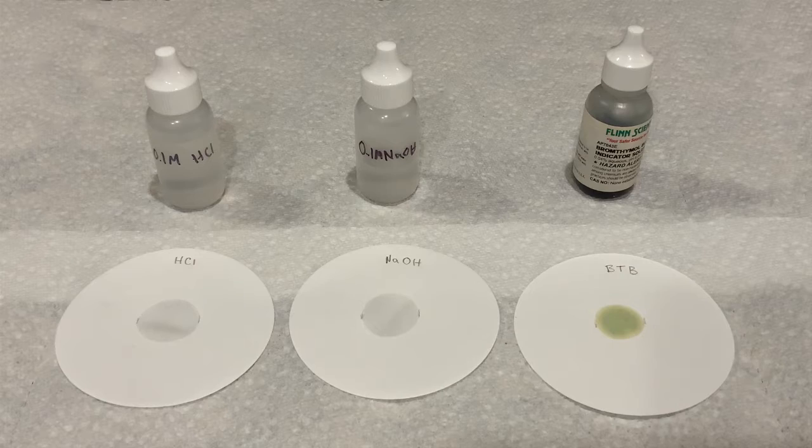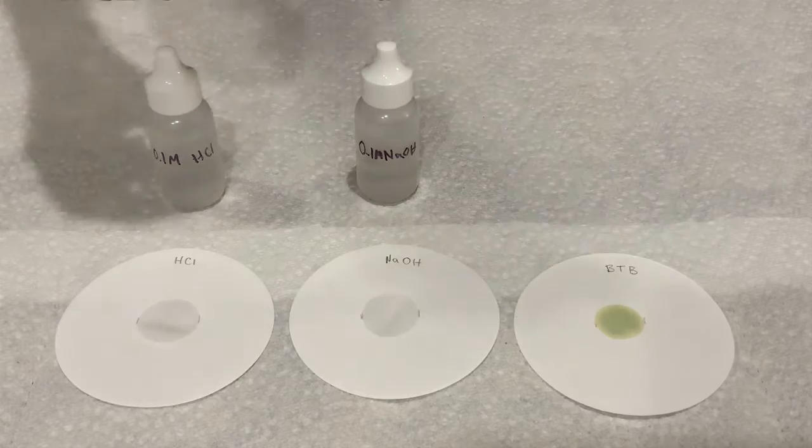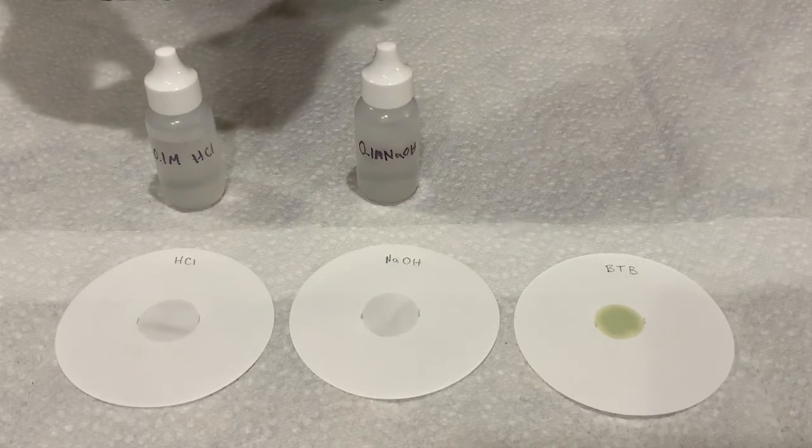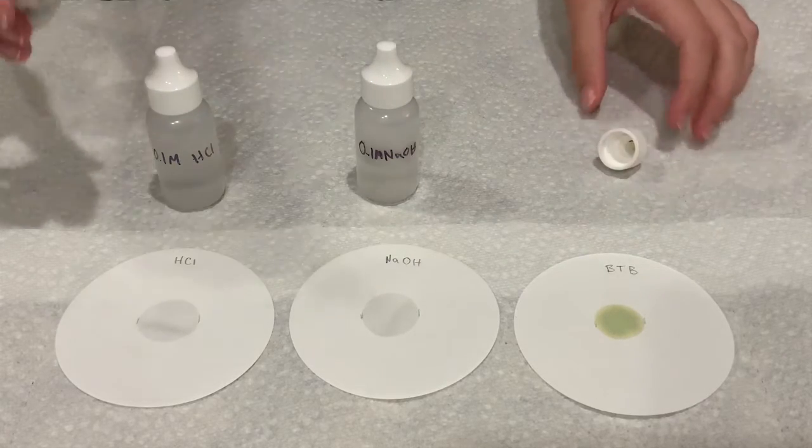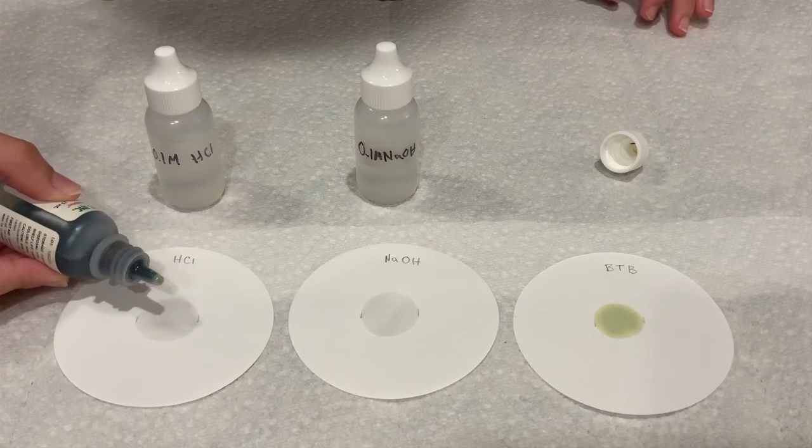All right, so the next part of the experiment will be to see the impact of the indicator, bromothymol-blue, on the acid and on the base. So we're going to put a drop of bromothymol-blue in the middle of the acid drop and in the middle of the base drop.